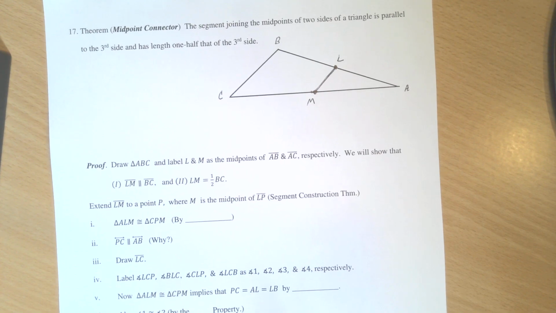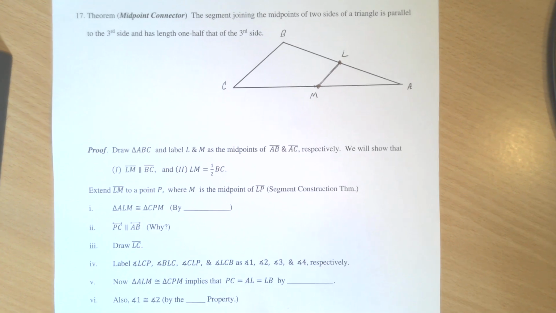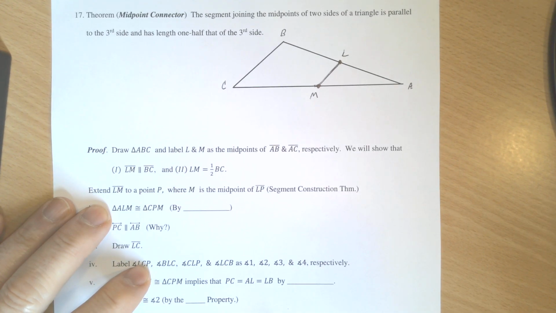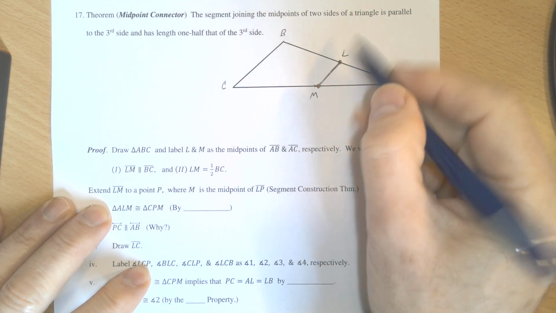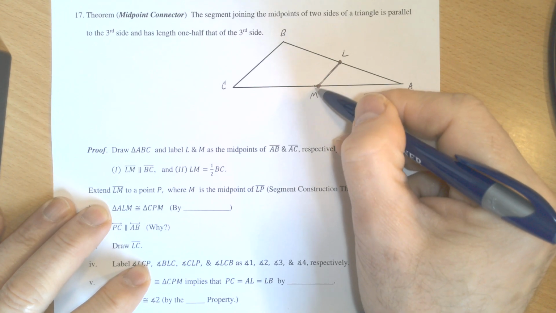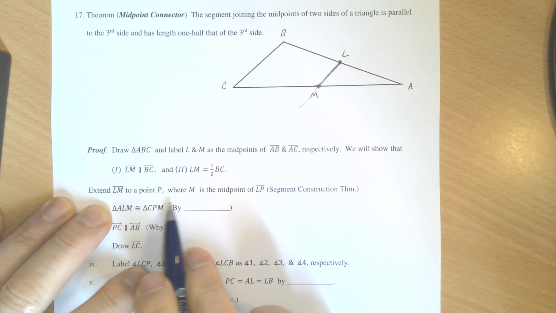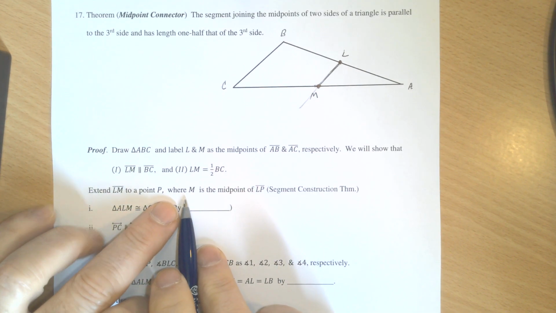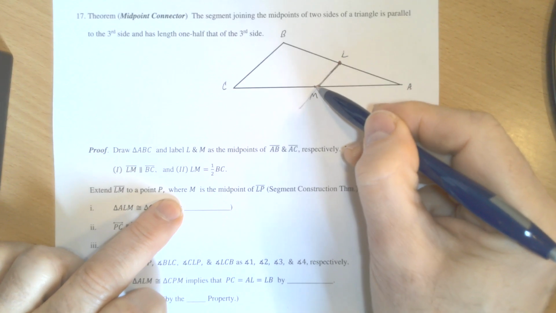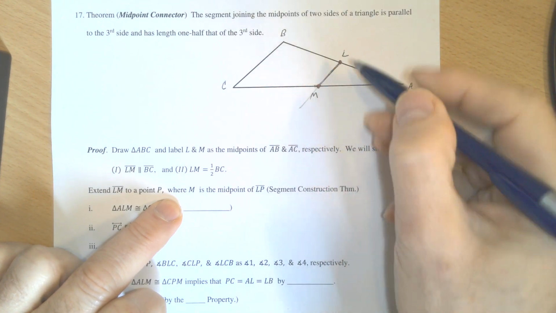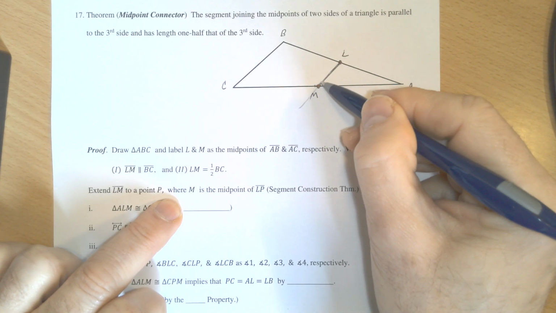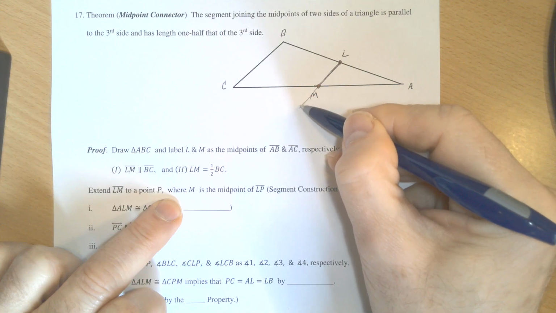All right, so here we're going to have to do a little bit of drawing. Extend LM to a point P. So we're going to extend LM this direction to a point P where M is the midpoint of LP. So basically you just take this line segment and double the length in this direction.